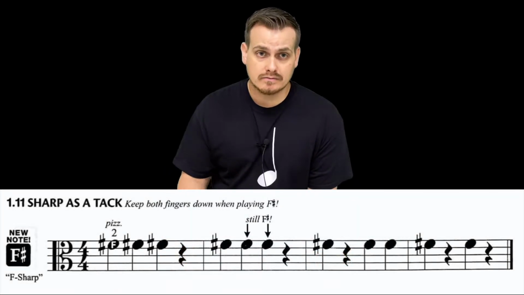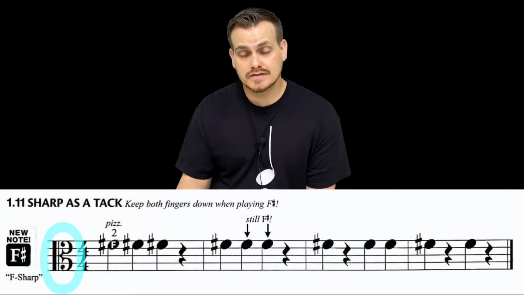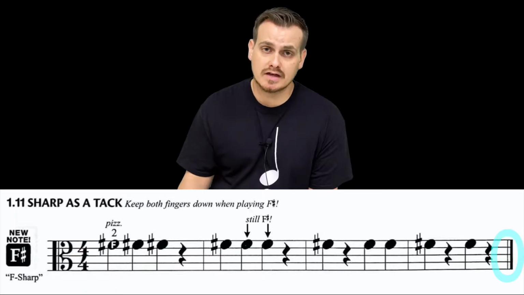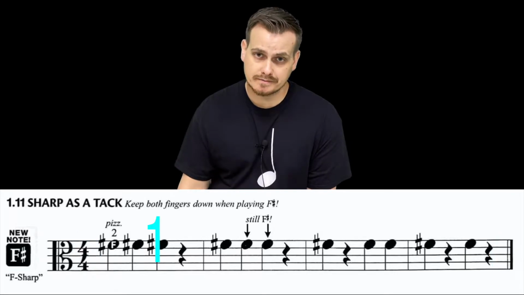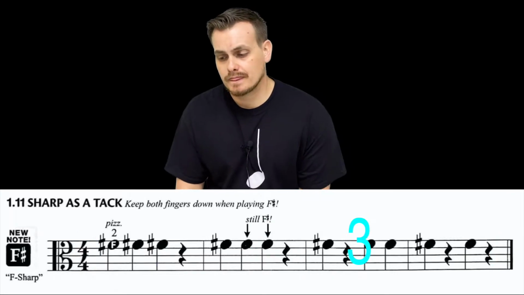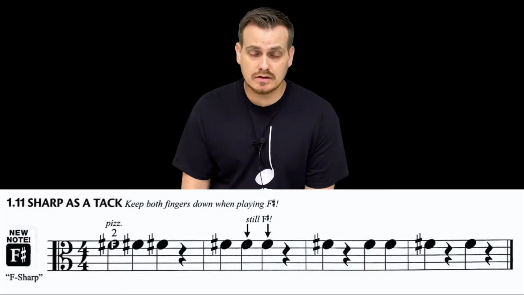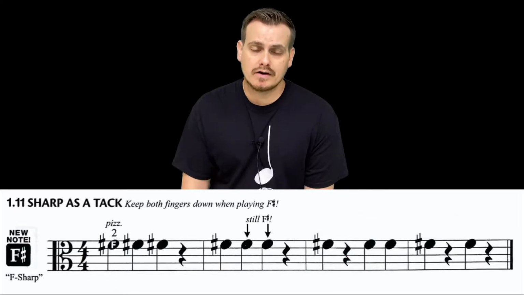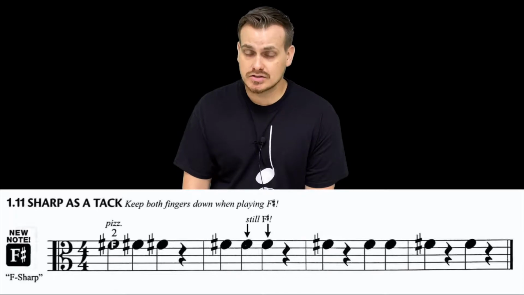First, let's identify the clef and the time signature. Do we have a repeat sign? How many measures are we playing? In this exercise, we're going to look at F sharp. It's not just F, it's F sharp.